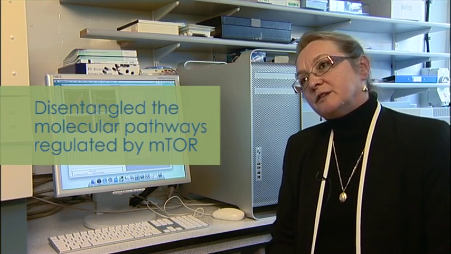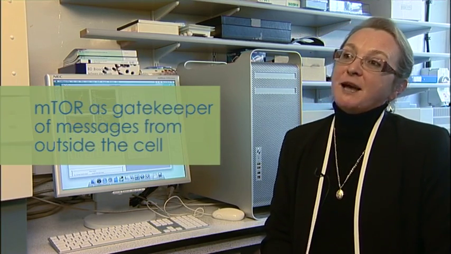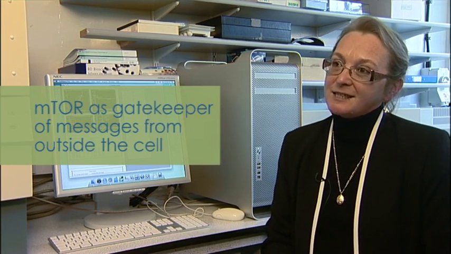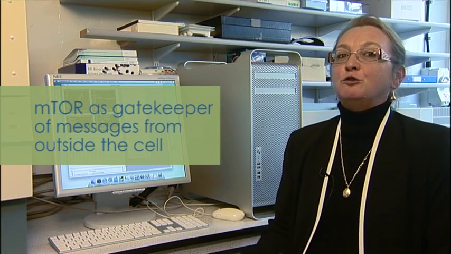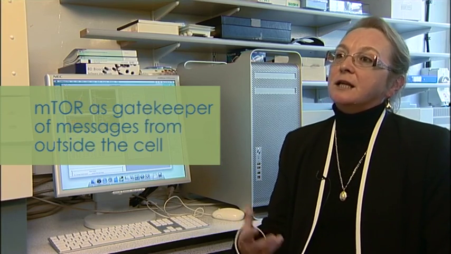mTOR is a very interesting molecule. It is almost like a gatekeeper of messages that come from outside the cell, and it allows the cell to survive in the given environment that it has to live in. So it always modulates the responses of the cell to its outside environment. The molecular pathways downstream of this molecule were not known until now. We managed to find these molecules that execute the message of the gatekeeper.